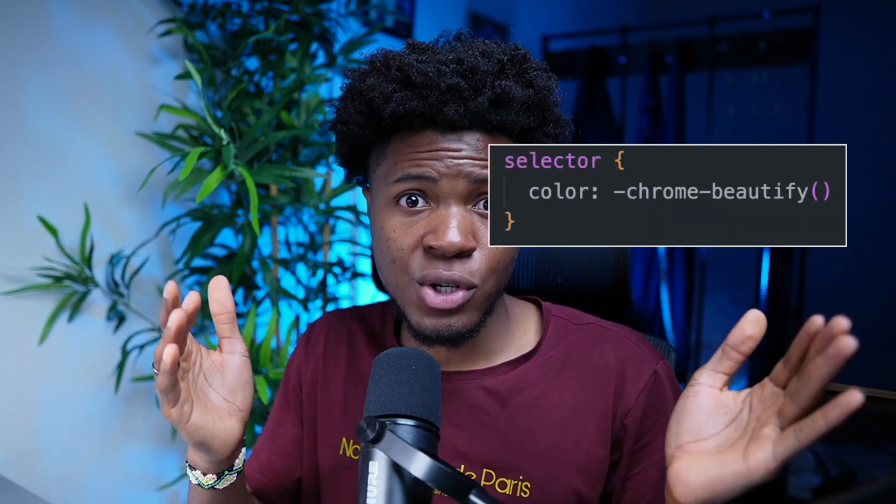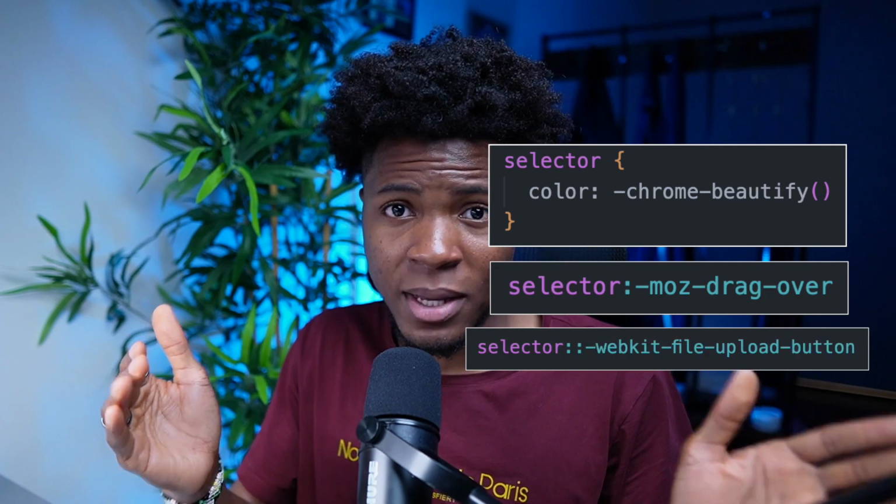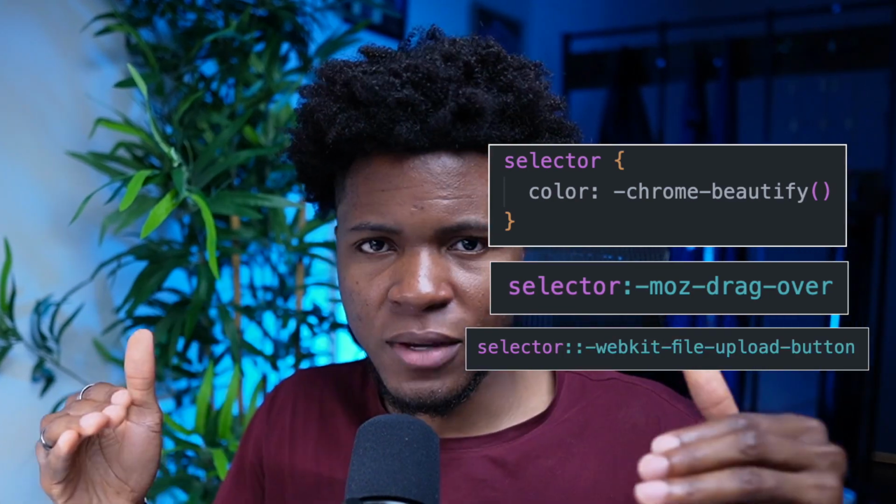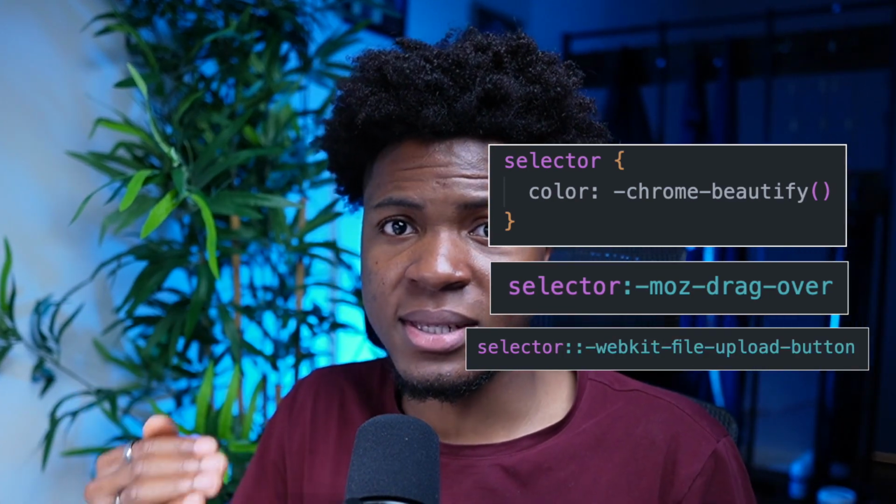Now, vendor prefixes can be used also on functions, on pseudo classes, on pseudo elements. They can be used for pretty much any feature in CSS that is not standardized yet. Now, let's say I've gotten a lot of feedback around the magic property, and now I'm ready to standardize it. By standardizing it, I'm no longer hiding it under that vendor prefix, and now you can use the property directly.